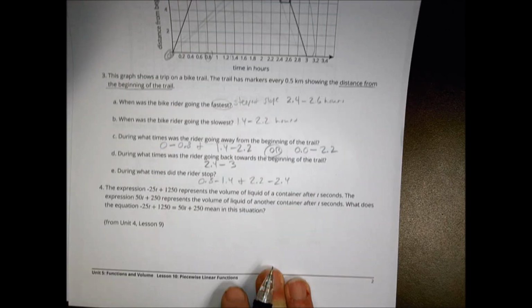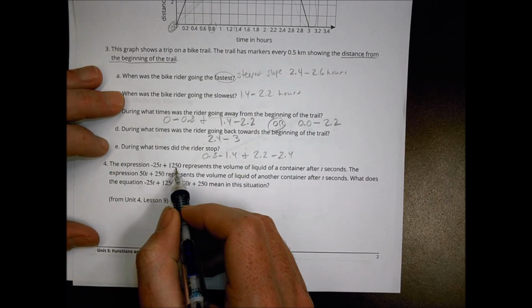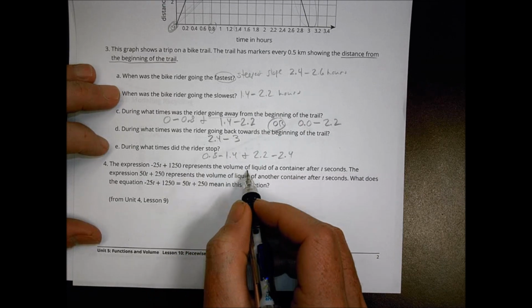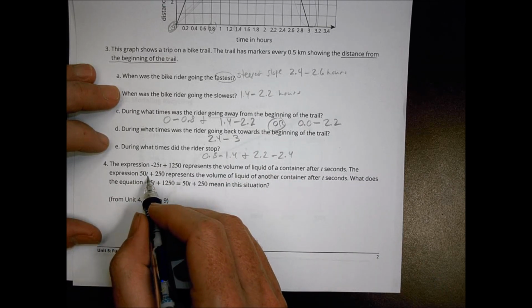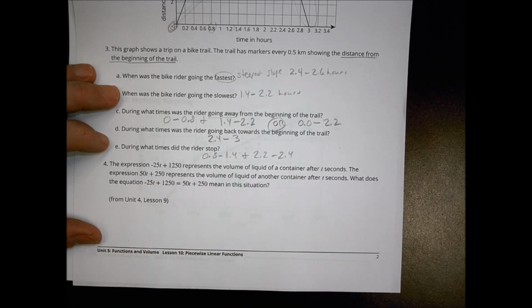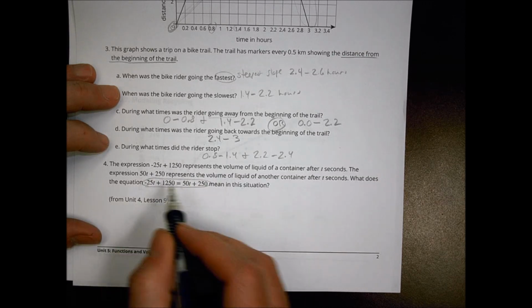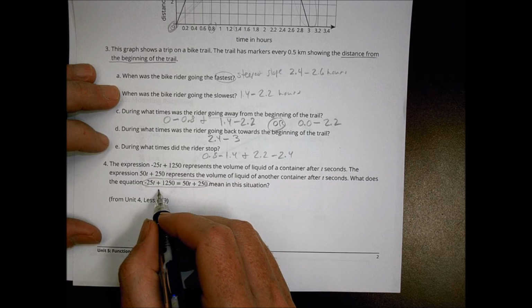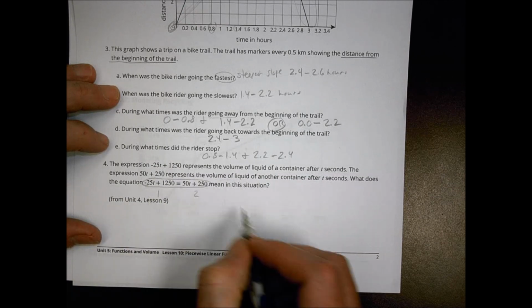And our last question today says the expression negative 25t plus 1250 represents the volume of liquid in a container after t seconds. The expression 50t plus 250 represents the volume of liquid in another container after t seconds. What does this equation mean in this situation? So this is like I have container number 1 and container number 2, and when I'm setting them equal to each other, what does it mean?